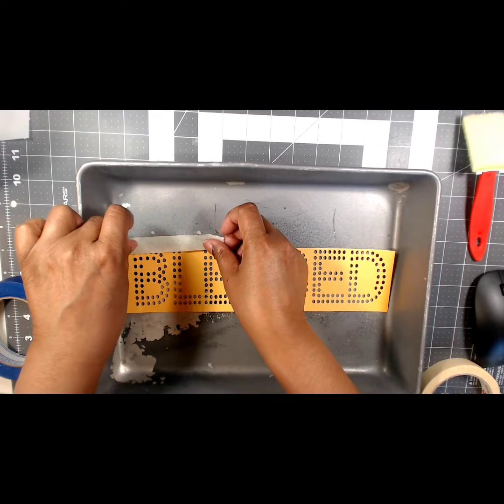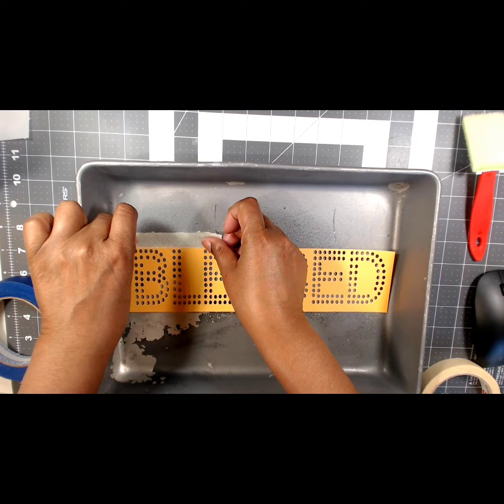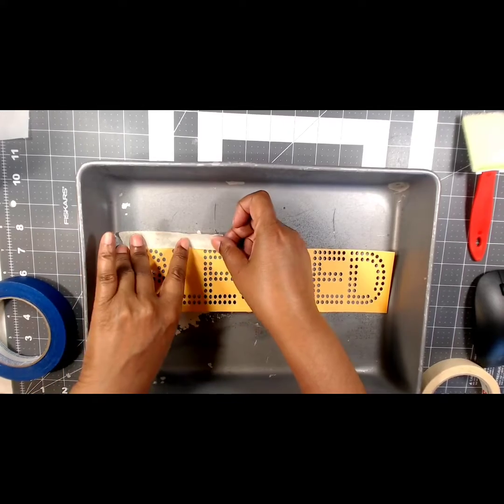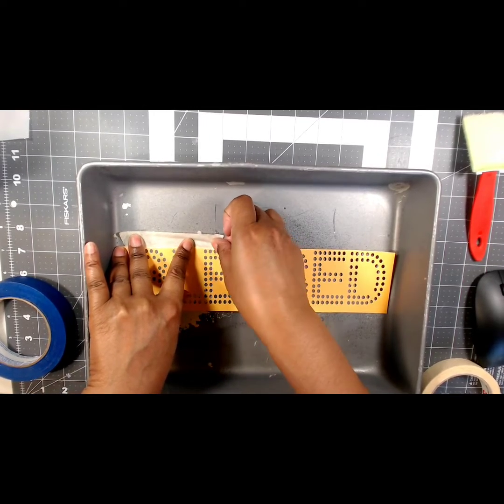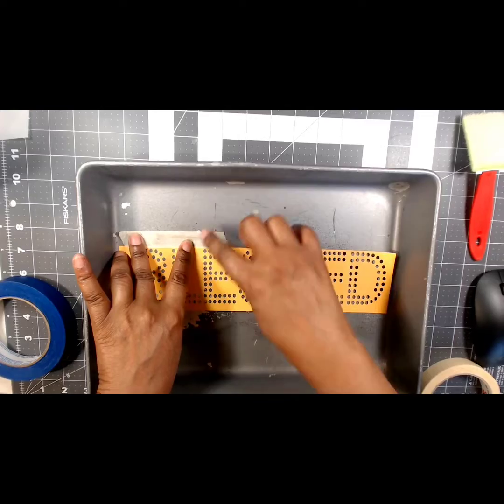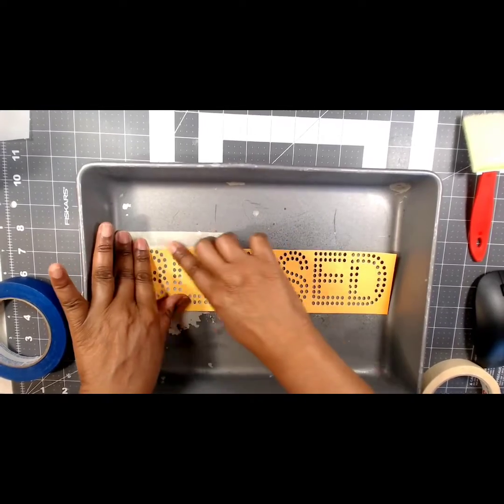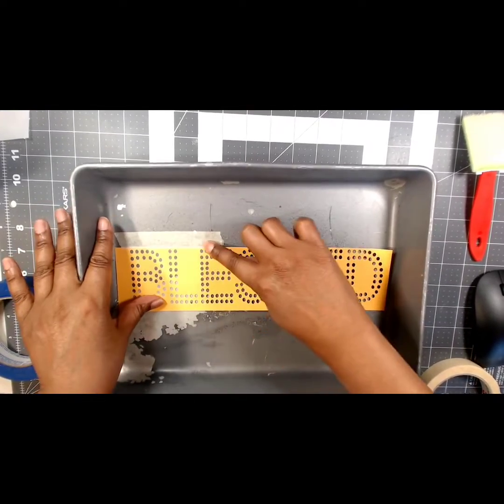So what I'm going to do is try and get as close as I can to that ledge without going inside any of the dots. And then I'm just going to rub that down really good.